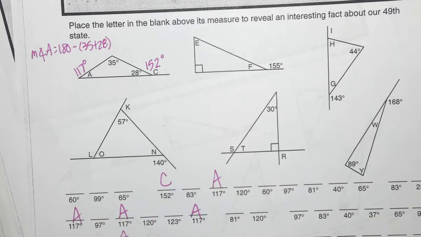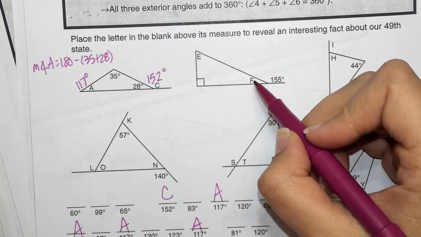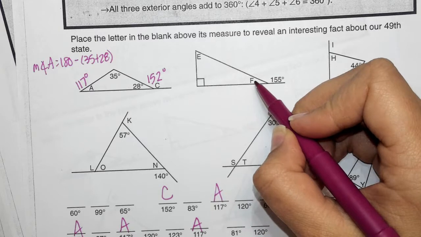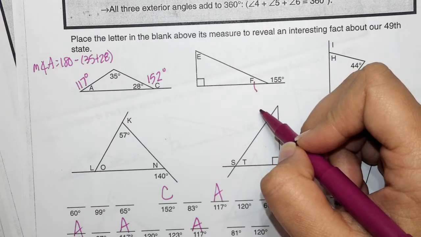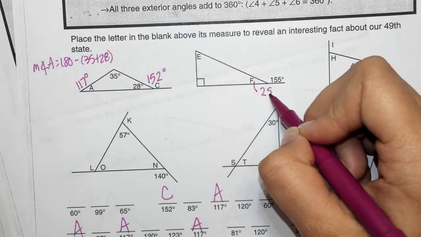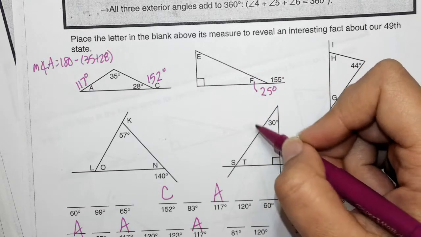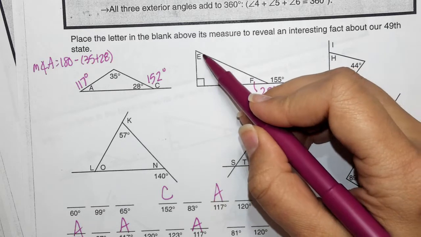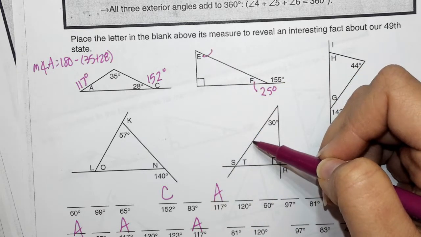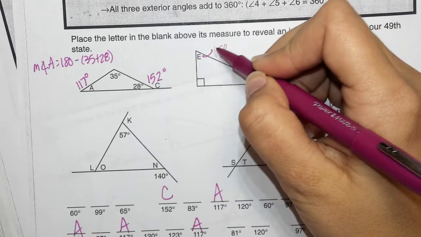So on E and F, do we like divide 155 in half? No. What would the measure of F be? 60. How did you get that? I mean 45. How did you get that? 25. That's right, 25 degrees, because 180 minus 155 is 25 degrees. I was thinking about the right angle. Now, if this is 25, what does E have to be? 15. No. What is 90 minus 25? 65. Okay, so this is 65 degrees.